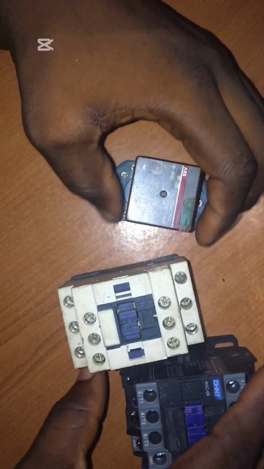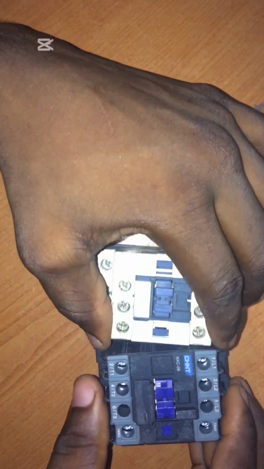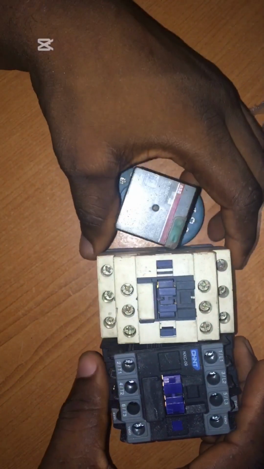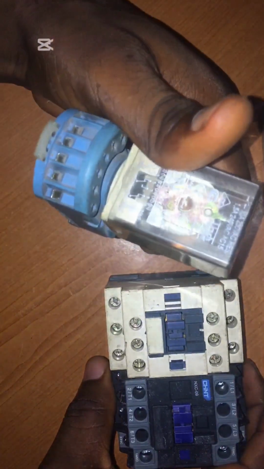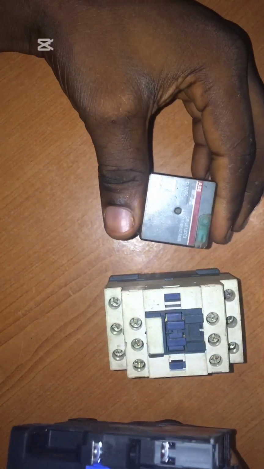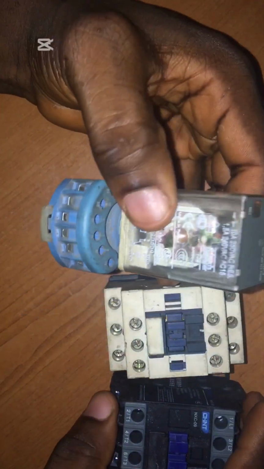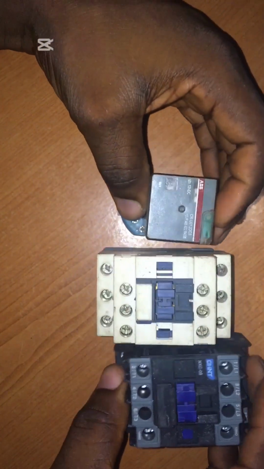But a contactor can go from 20 amps, 25 amps, 100 amps, 800 amps, even up to 1000 amps. So a contactor is built for more amperage, but a relay is typically for smaller amperage. So that's the fourth difference I have here.